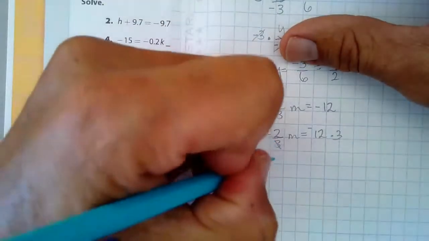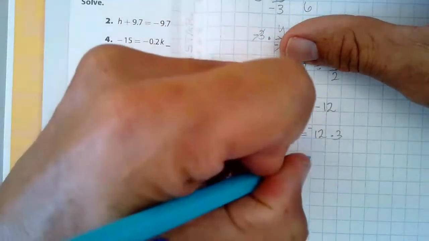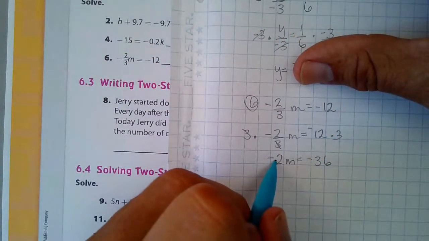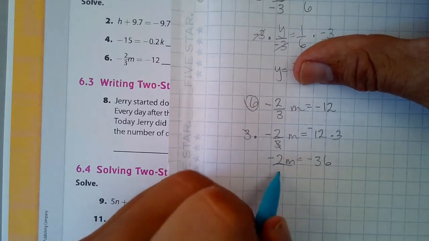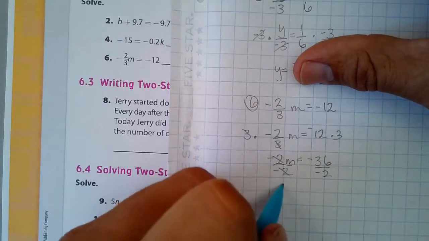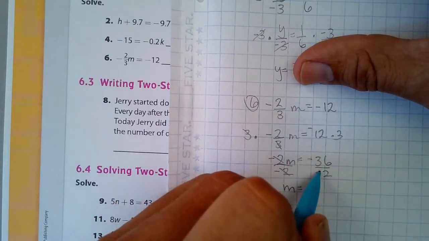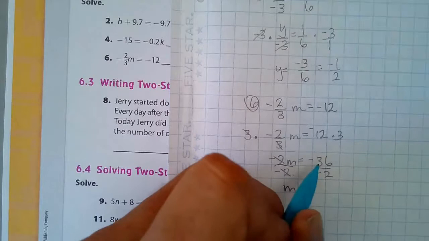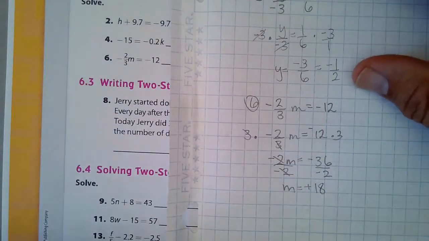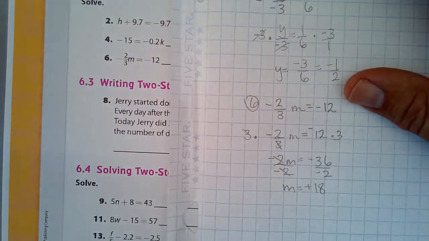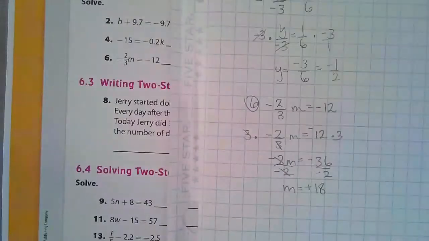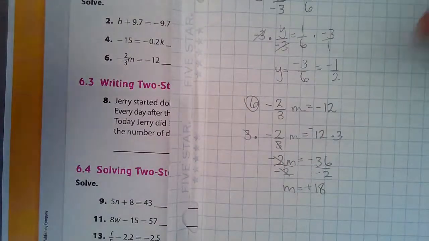And I have negative 2m equals negative 36. Then, since that's being multiplied by negative 2, I will divide by negative 2. These will cancel, and m equals, that's going to be a positive, 36 divided by 2, that is 18. And yeah, that's it. I'm checking my answers as I go. I have all the answers here, and I'm just checking along as I go. Okay, number 7.